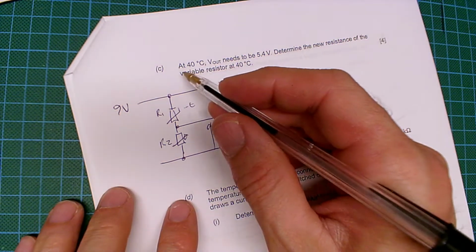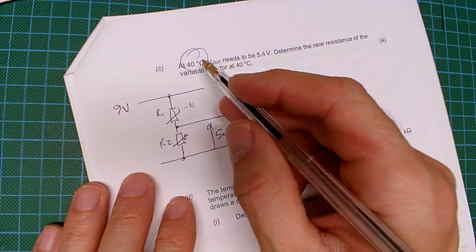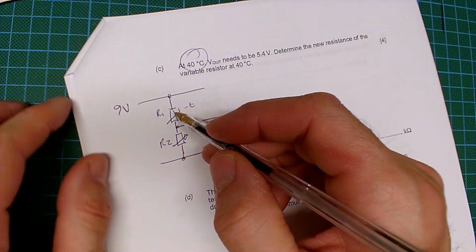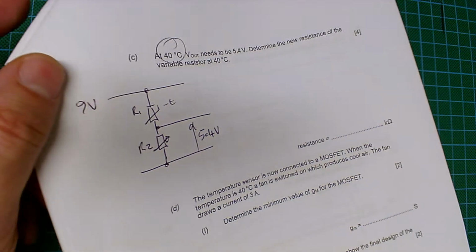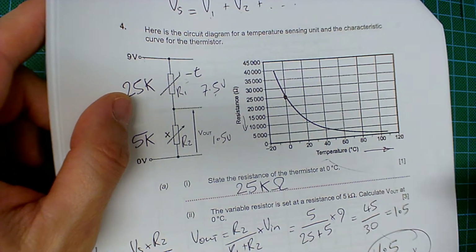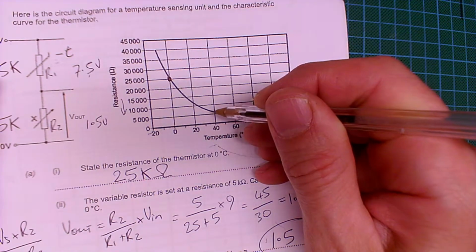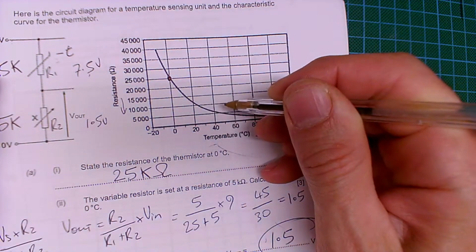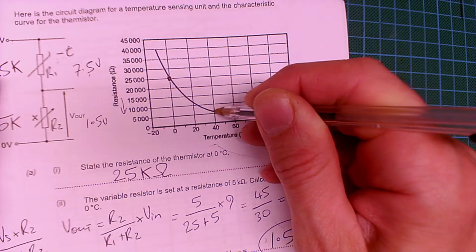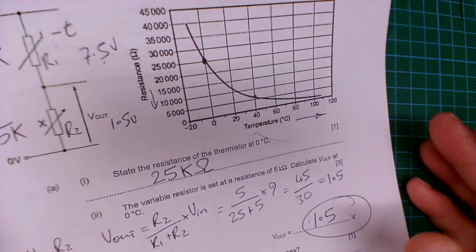What else do we know? At 40 degrees C. Now, if we know a temperature, then we should be able to look at the graph and find out the resistance of this top resistor. So let's do that. So 40 degrees C, and this is where it gets a little bit tricky, because it's a bit difficult to know exactly where it lies, but I would say that that is approximately 6K. That's what I would say. Okay, so 6K.